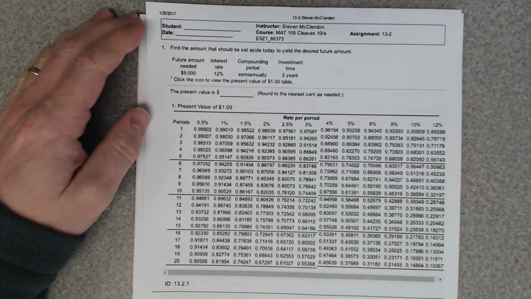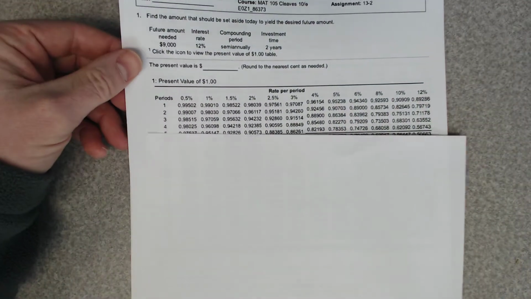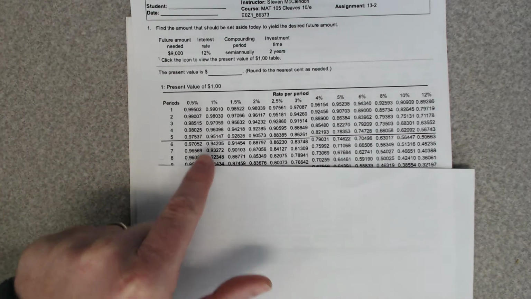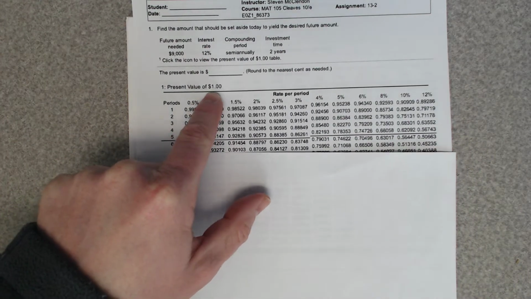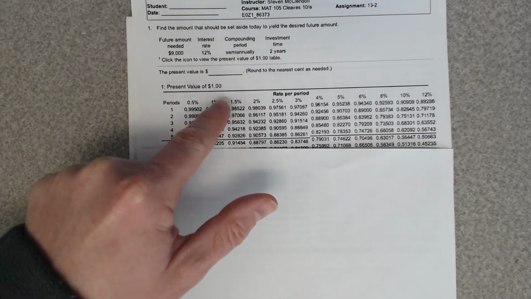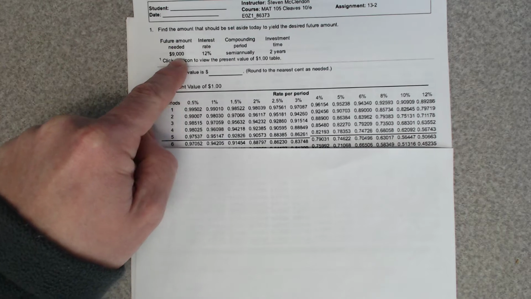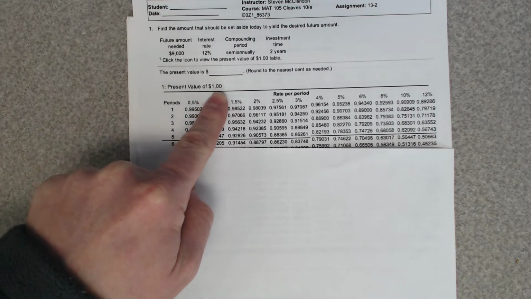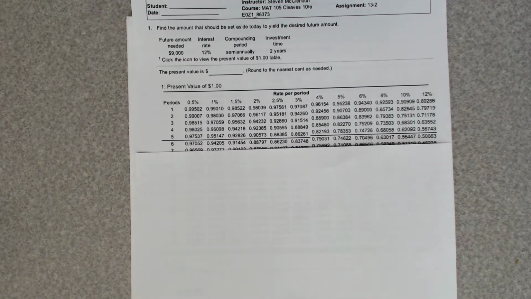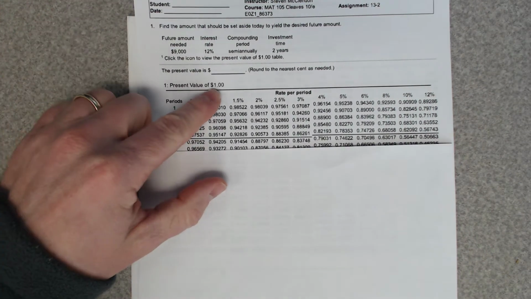It's just as easy. But to use this table, it is based on $1. So we want $9,000, and whatever value I get out of this table, I'm going to multiply by 9,000, because this table represents what you would need present value for $1. It works that way. If it's based on $1, it works with any kind of calculation. So here's what you do.